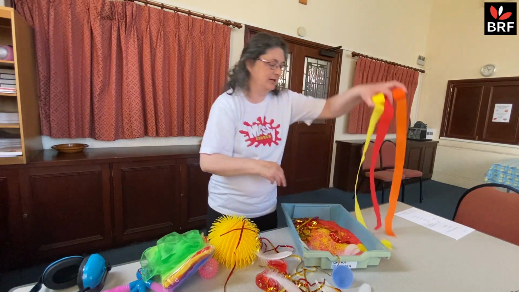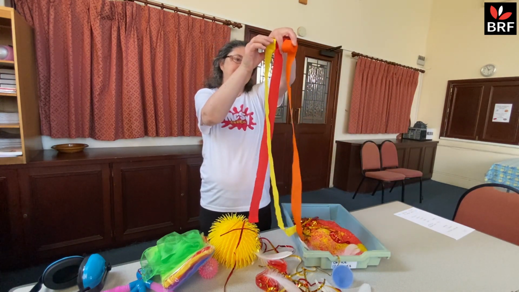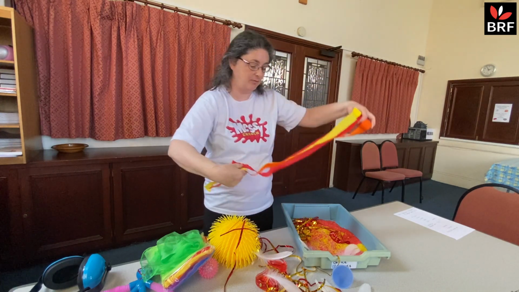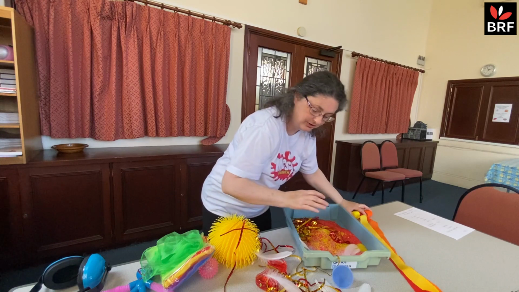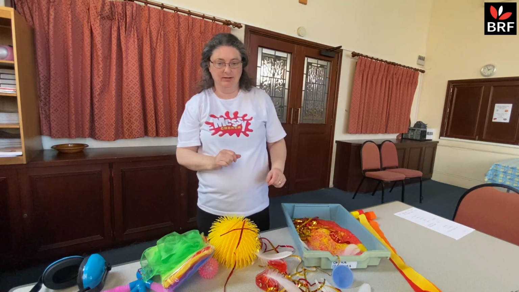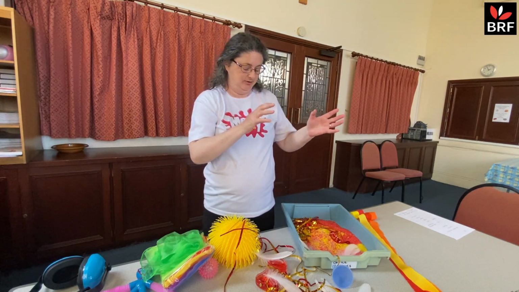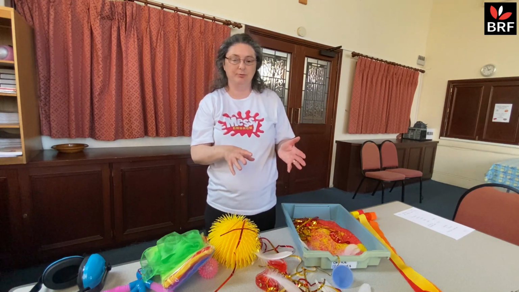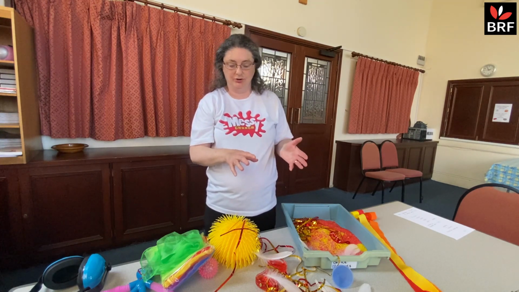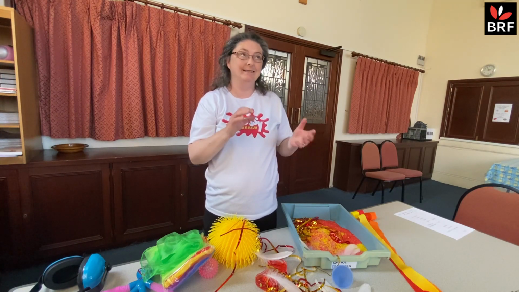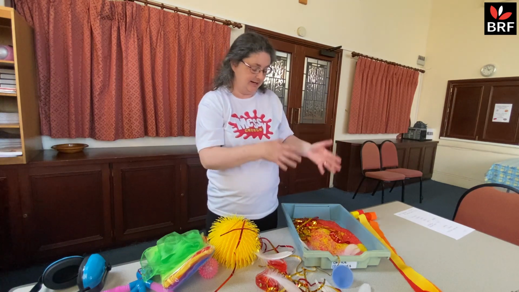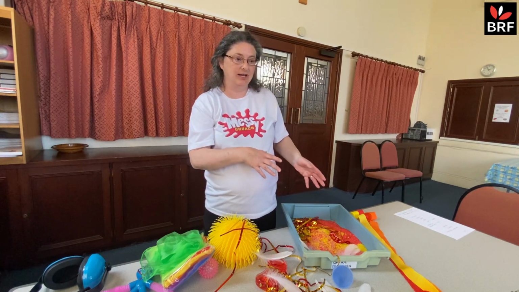I also had some streamers, which were red, orange and yellow, which we cut up and put into the sensory tray as well. Now, these items don't have to be expensive. If you go to pound shops, if you go to charity shops, you can find a wide selection of sensory toys and items that you could put in your sensory tray.